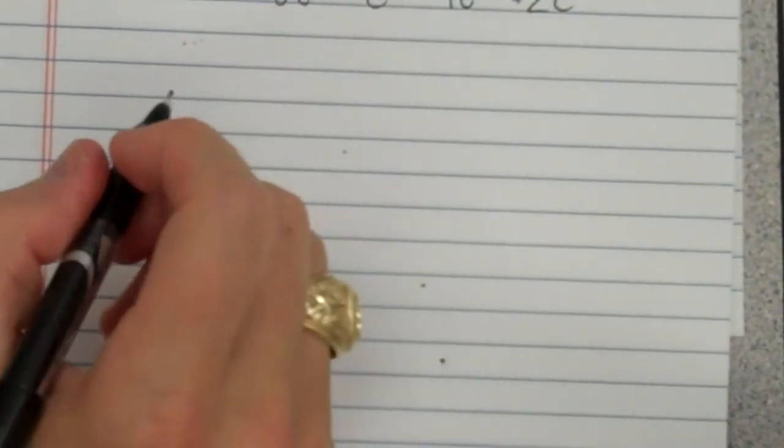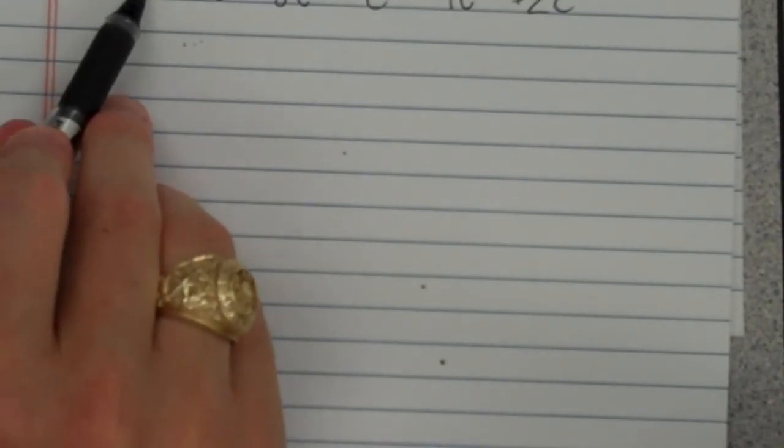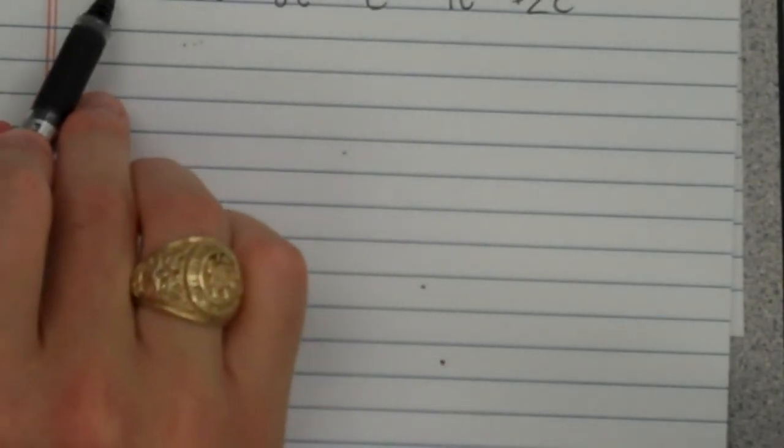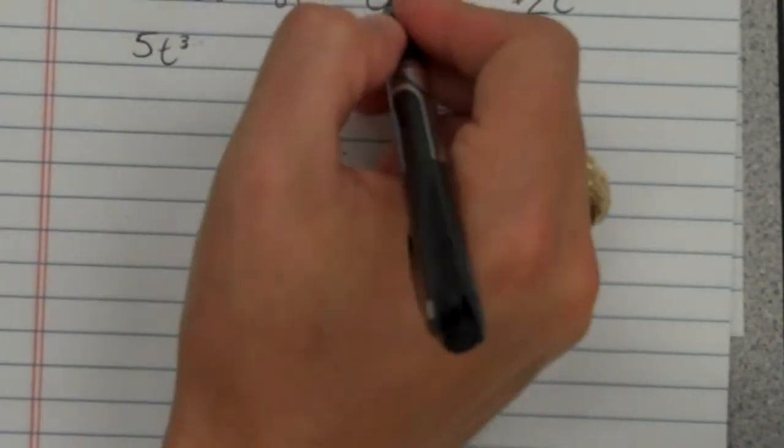Okay, so here's an example of combining like terms. 4t cubed minus 6t minus 8t squared plus t cubed plus 9t squared plus 2t. Now, all I'm going to do is look at a term and see if there's any other ones with the same variable and exponent. So do I have any other t cubes? Yes, I have one right here. So 4 of these plus one more makes 5t cubed.